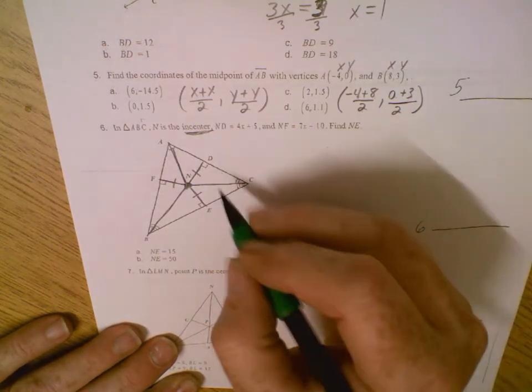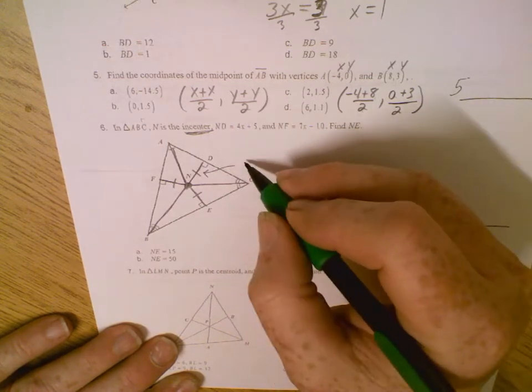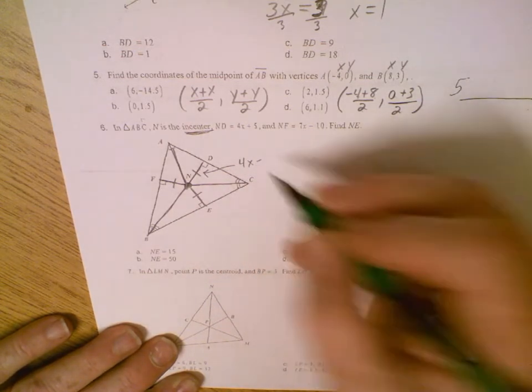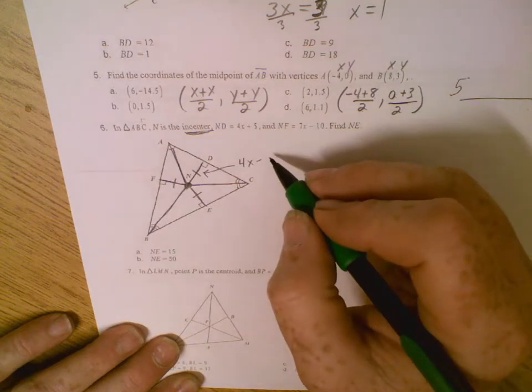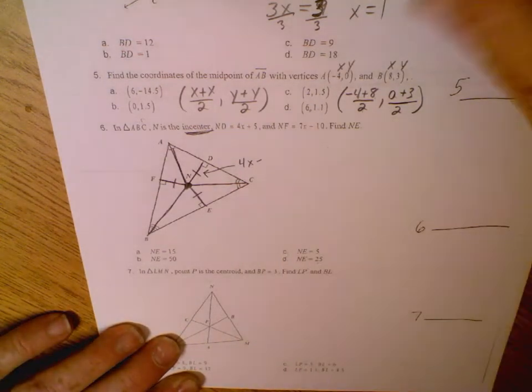This time they tell us that ND, that's that segment, is 4x plus 5. I think that says 4x plus 5.